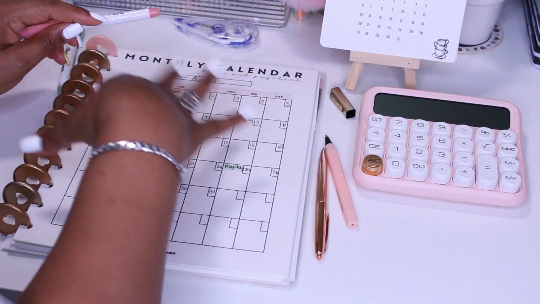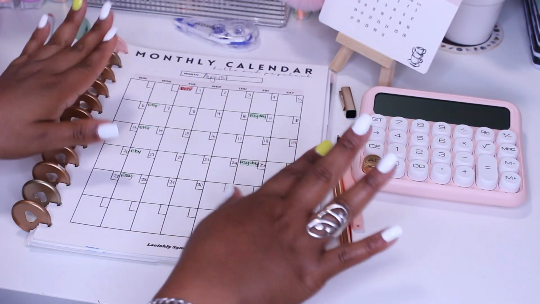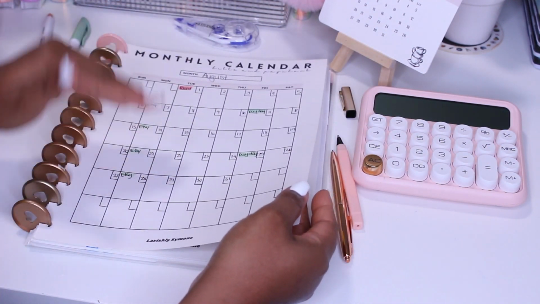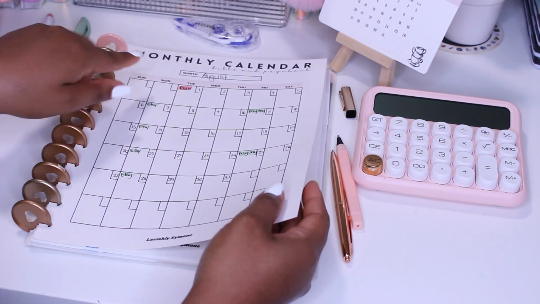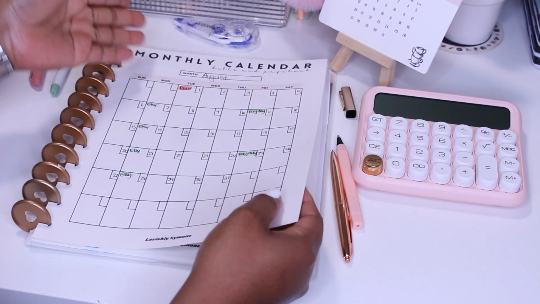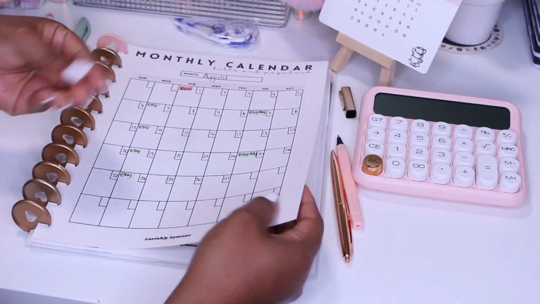That's what I'll do for the rest of my bills. So this portion of the setup is pretty much done. I will come back after and put in the rest of my bills and do the red highlight, meaning money is coming out. The green highlighter means money is coming in.